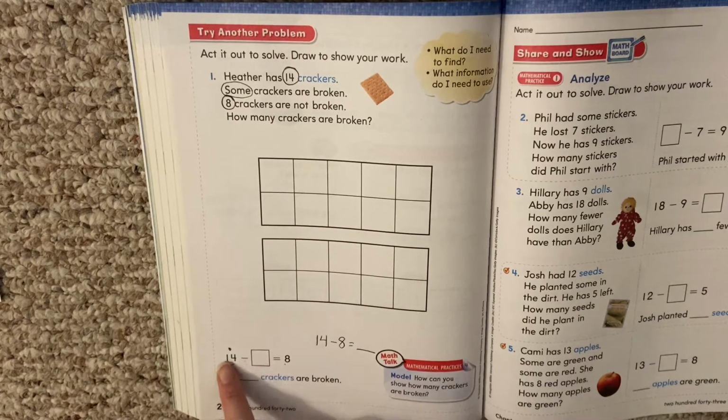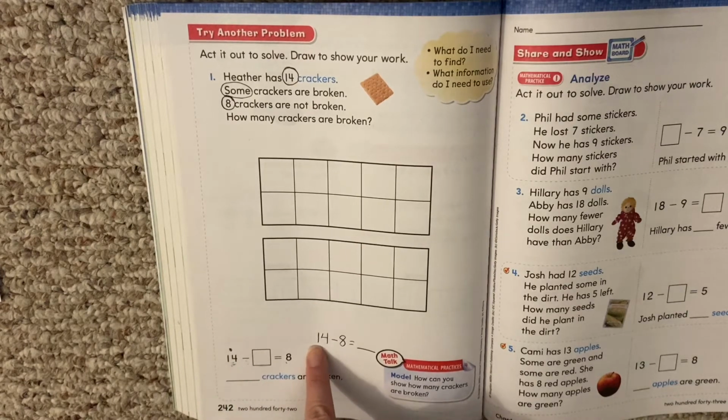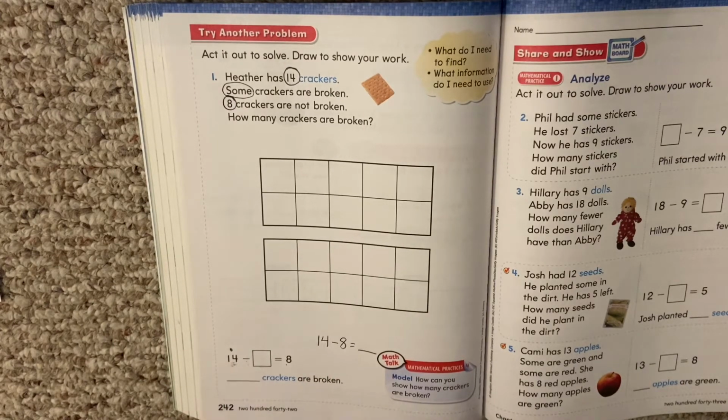When we know our big number in a minus problem, we can take away any of the small numbers to get our answer. So we have 14, so we can change our problem. I would like you to rewrite our problem to 14 minus 8. Remember, with minus problems, it doesn't matter. If we have a missing number here, we can take the other small number away to find our missing number.